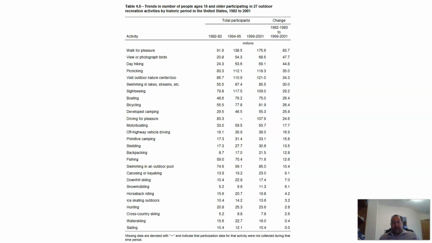Here is a table from that study, and you can take a look at that and see where you see increases and then where you see decreases. Like at the bottom there, you see that there's very little increase in water skiing, but at the top there, you see a huge increase in walking for pleasure, a huge increase in day hiking, and a huge increase in viewing or photographing birds.